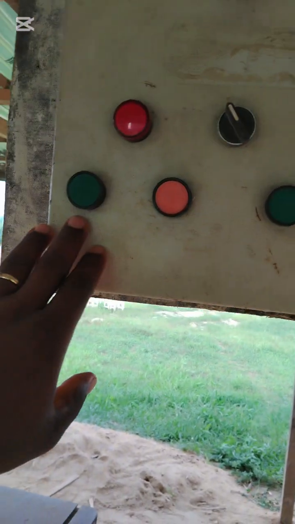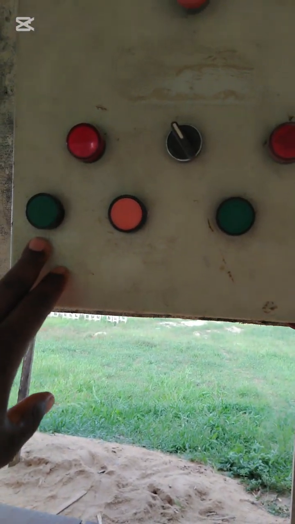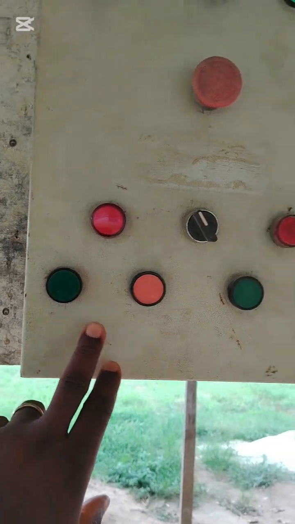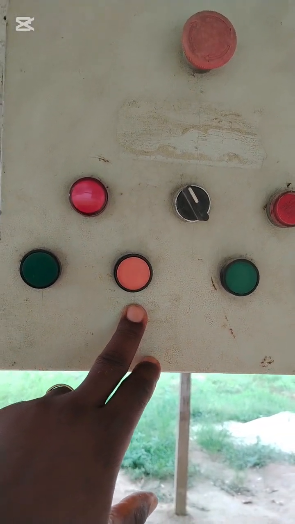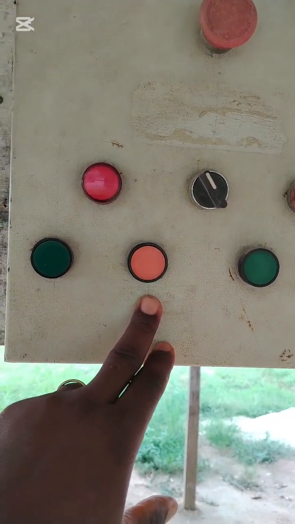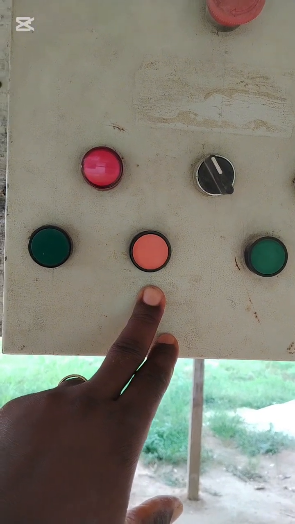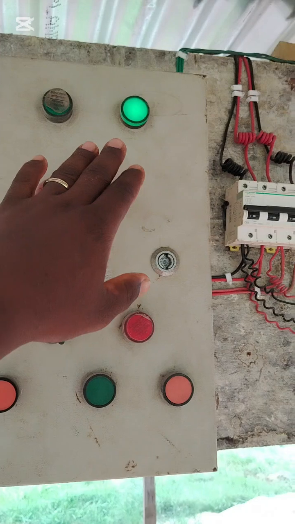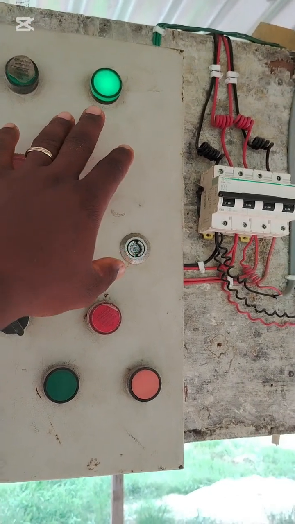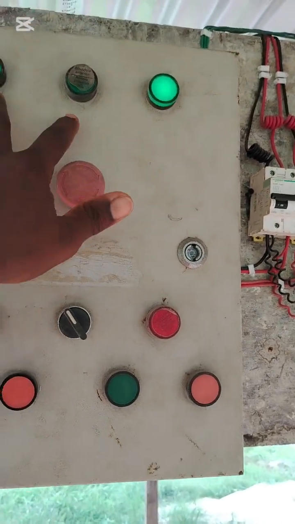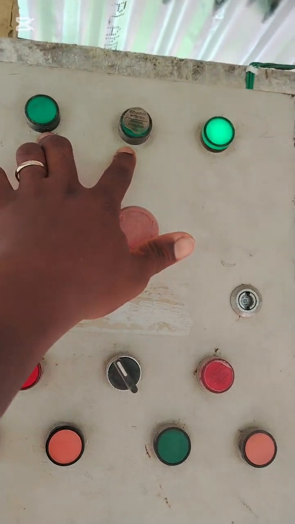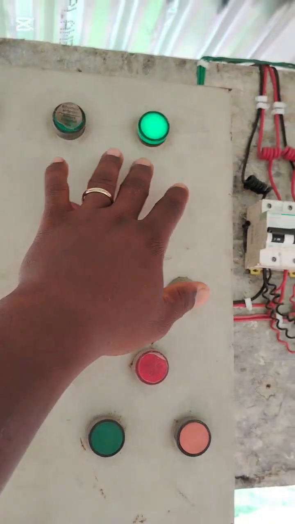Here you can see the normally open button, which you can also call the start button, and this is the normally closed button, which you use to shut down the motor. Once this is powered on, this indicator shows that there is power here. It is supposed to be 1, 2, 3, but these other two indicators are not functioning. This one is the one functioning.